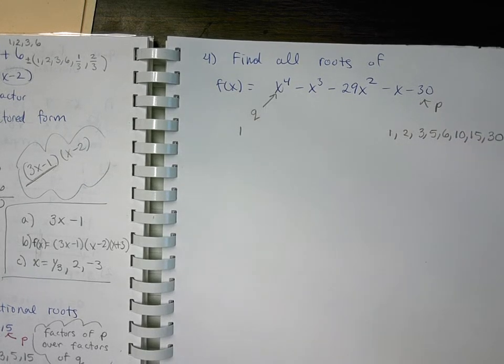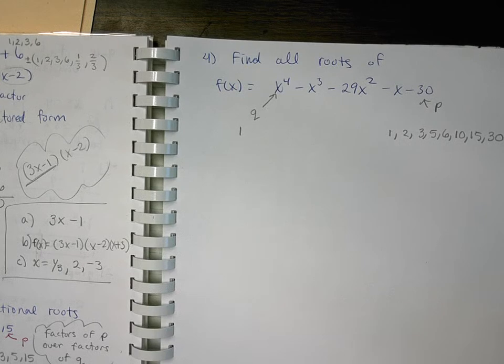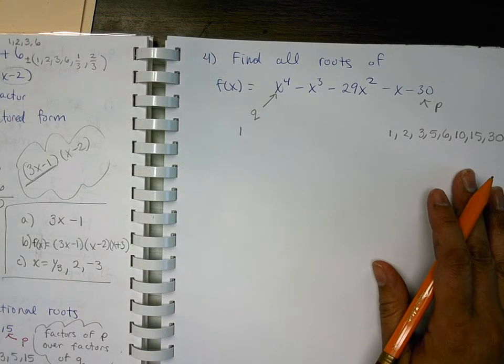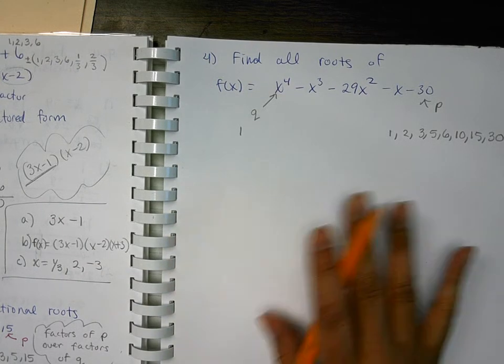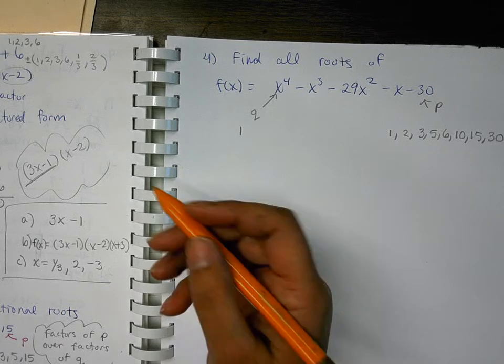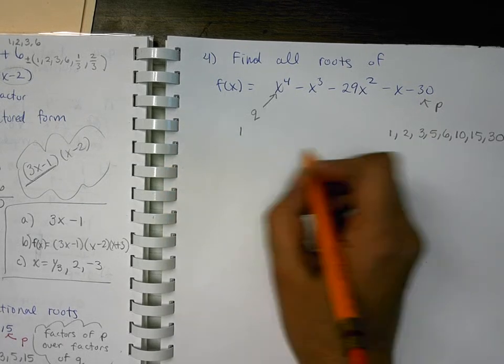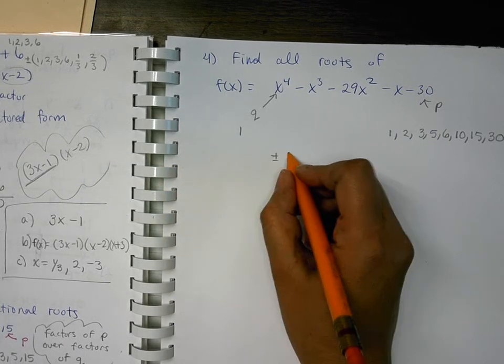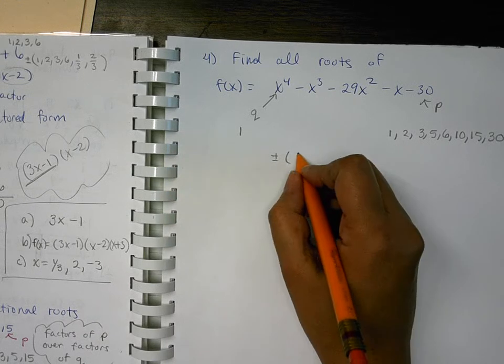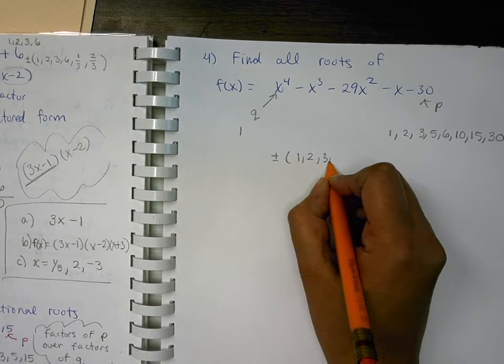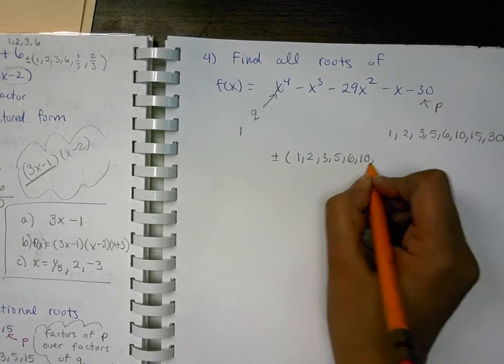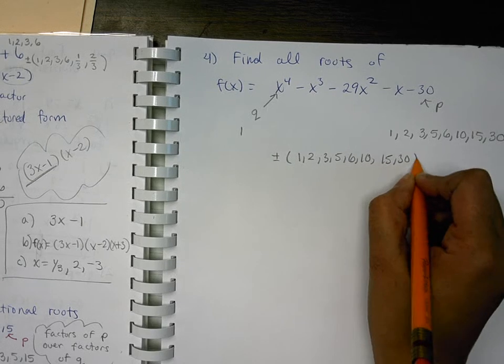All right. Luckily, there's no fractions, but guess what? You may have some in homework tonight with fractions. You work with them just like you would any others. All right, so these are all plus or minus 1 over 1, 2 over 1, and so forth. It's just going to be 1, 2, 3, 5, 6, 10, 15, 30. Do you agree? Yeah. For all the possible rational roots.